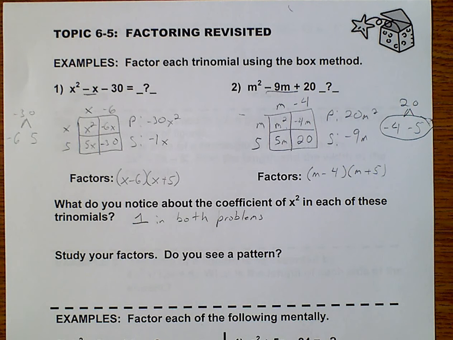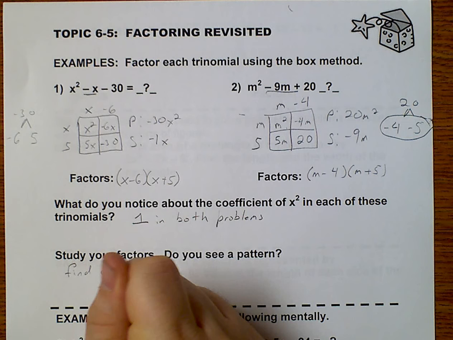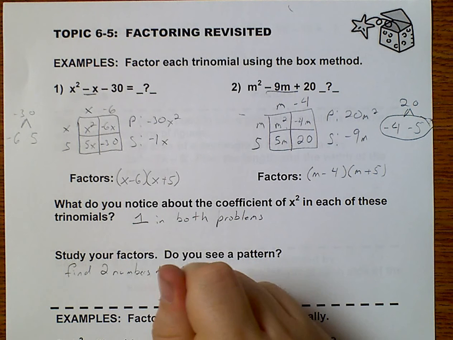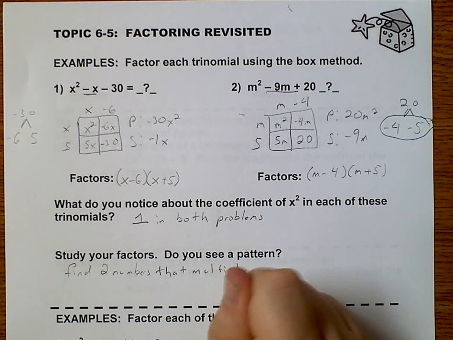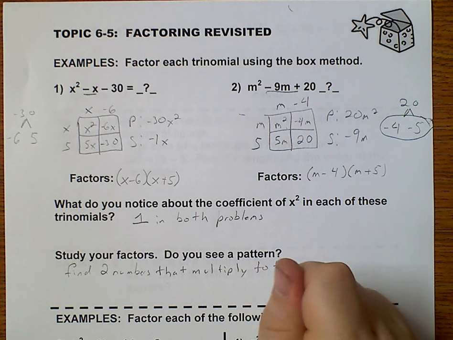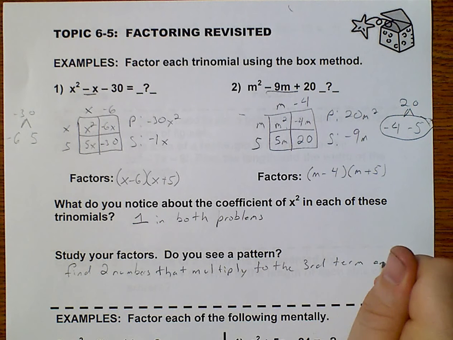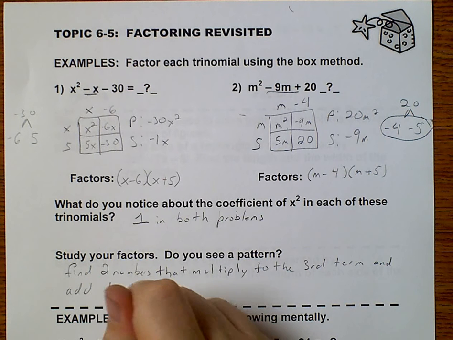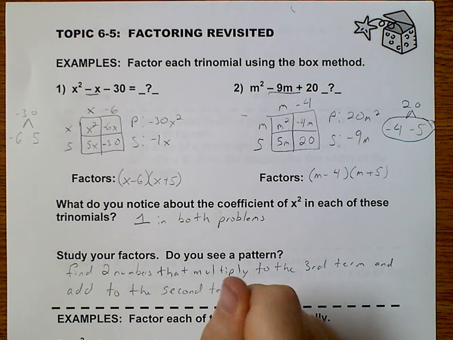We look for a pattern, and the pattern is that we find two numbers that multiply to the third term and add to the second term.